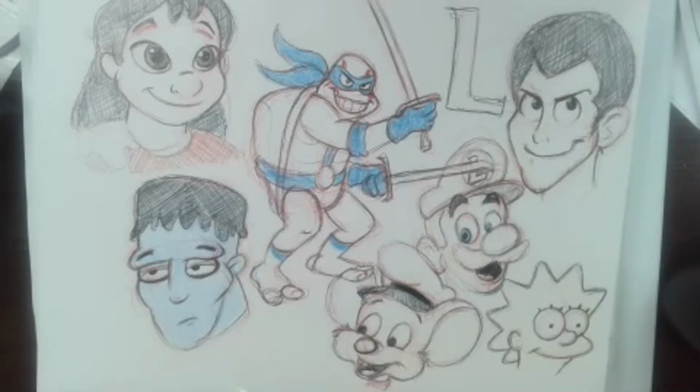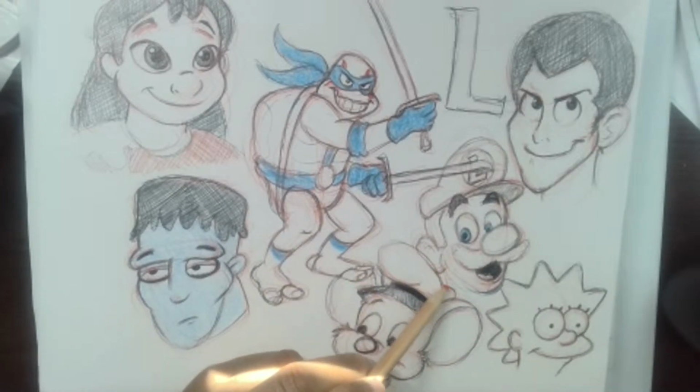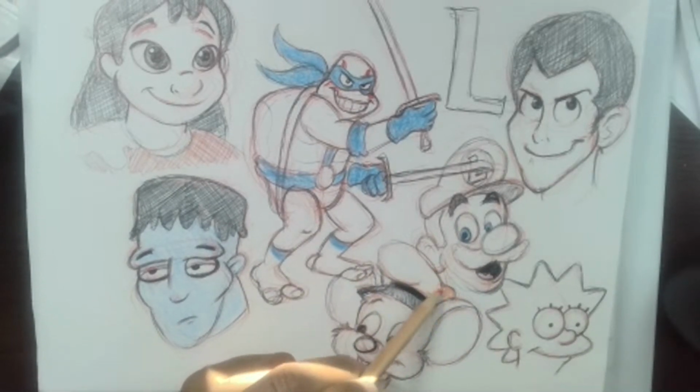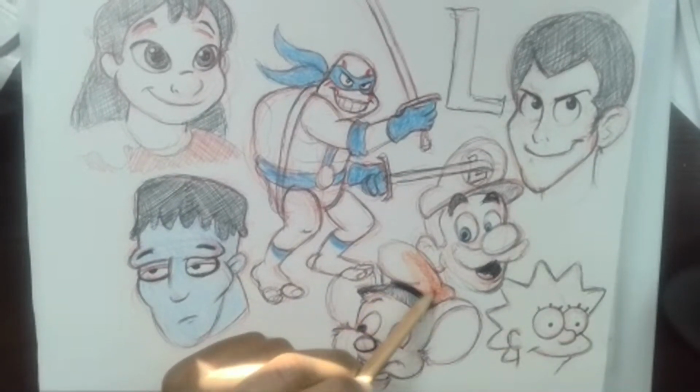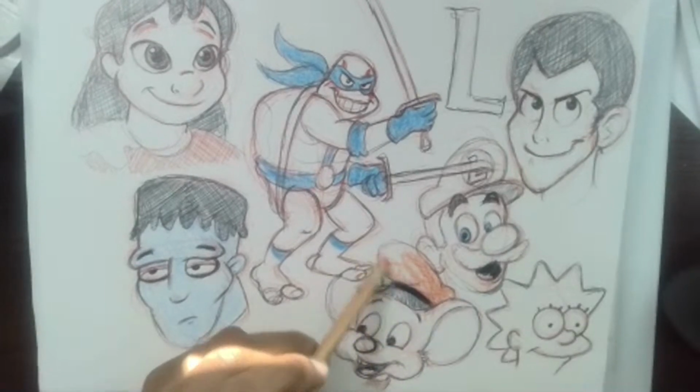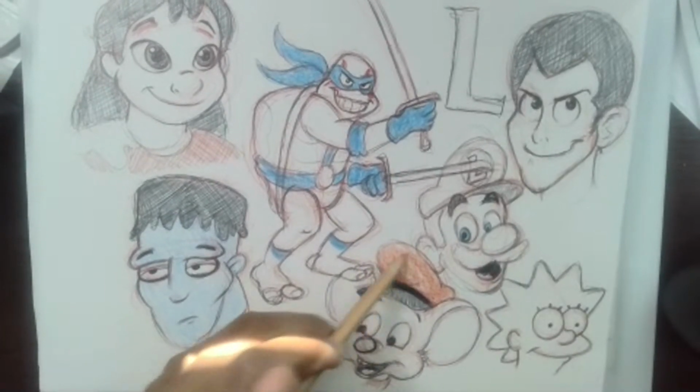All right, let's go and break out some of that orange. I'm gonna start with Lapitch while I'm at it, and get him squared up. And we get him looking nice and colorful.